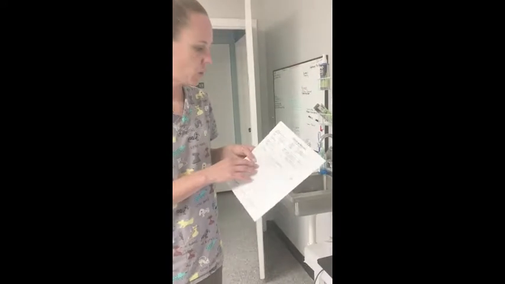Okay, the admittance form is the paper, or any form, that we get when a patient comes into the clinic. Ours is called the check-in form. It's pretty much the same thing. We're admitting this patient to the hospital.